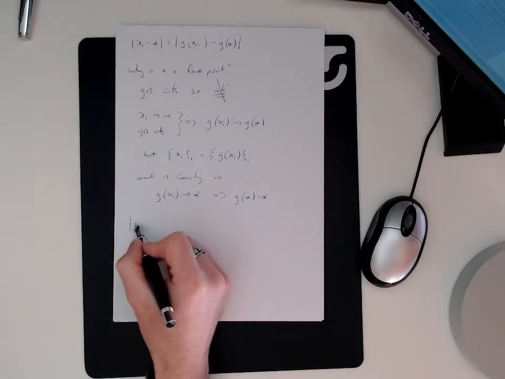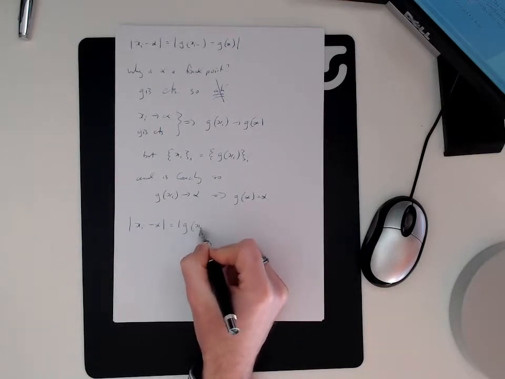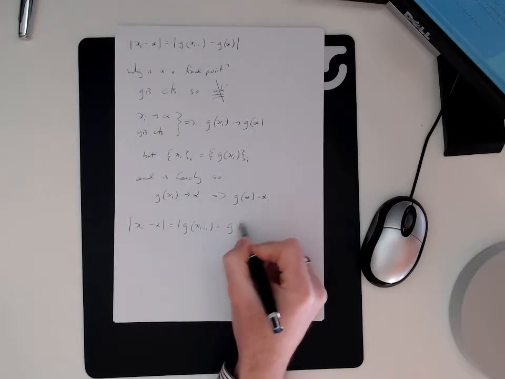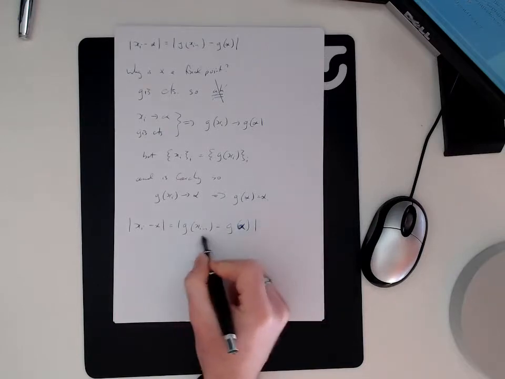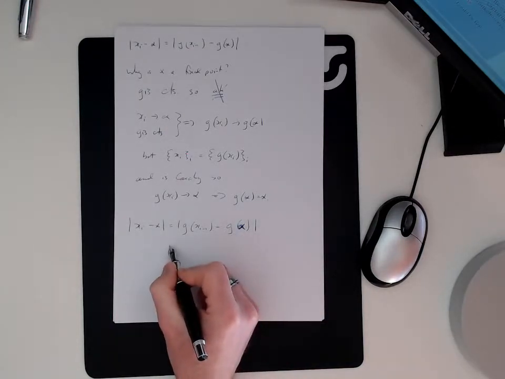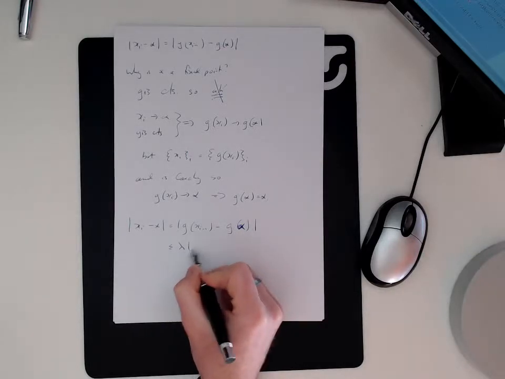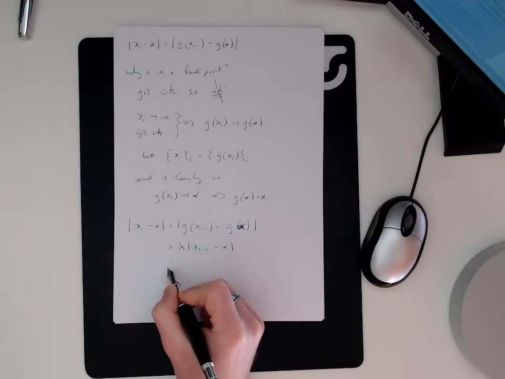Anyway, xi minus alpha is equal to G of xi minus 1 minus G of alpha. By construction, both xi minus 1 and alpha are inside lambda, so inside my interval I, so I can write this down, and then I can iterate the whole process.